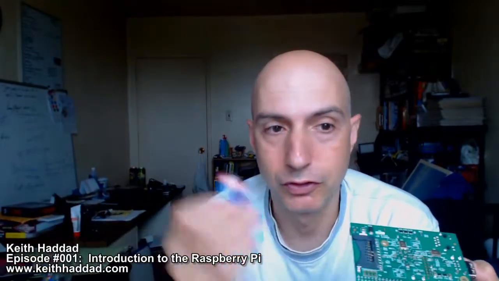Then say you want to watch videos. You can have a separate SD card. Put it in. You have an optimized system for video playback. You can make it into a NAS box, network attached storage. Plug it in. You've got network attached storage.